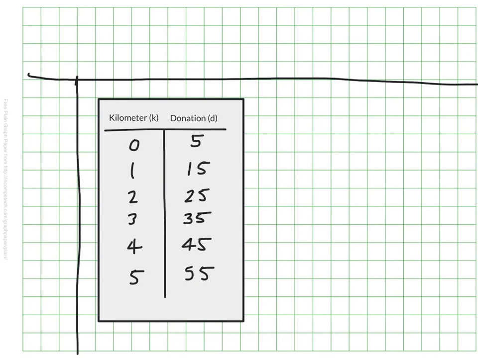How'd you do? Did you start with 0 kilometers was $5 and then increase at a steady rate of $10 per kilometer? If so, your table would look like mine. We know that this is linear and proportional because each additional kilometer adds the same amount of money. It just didn't start at the table spot of 0, 0. And that means when we graph it, we'll see a straight line as well. So let's go ahead and set up a graph.